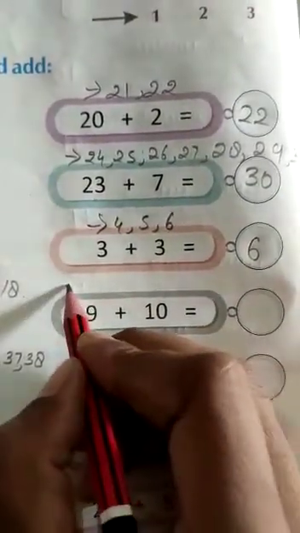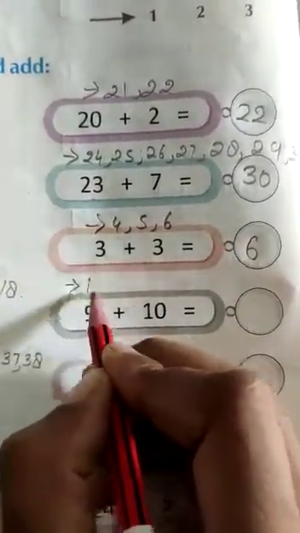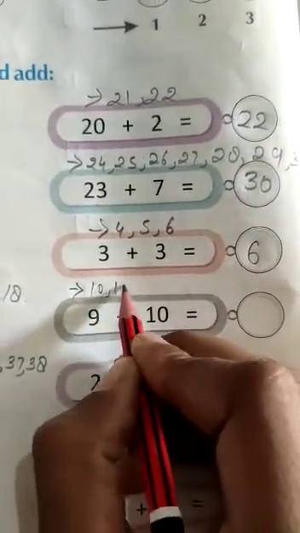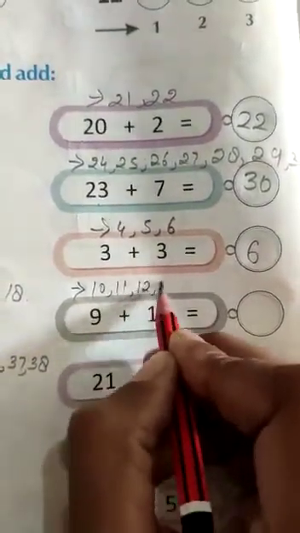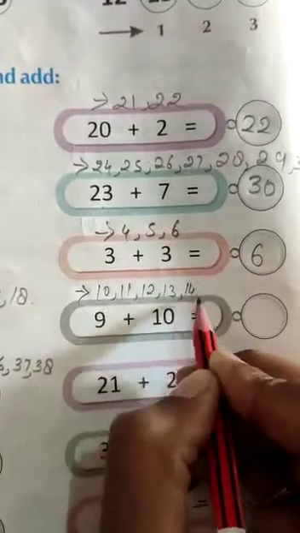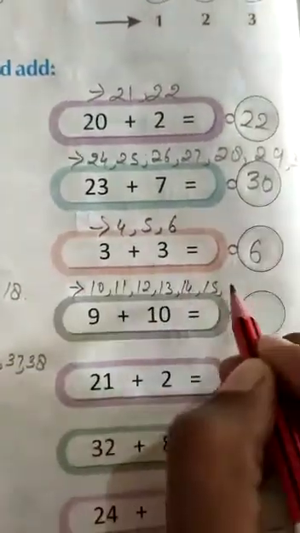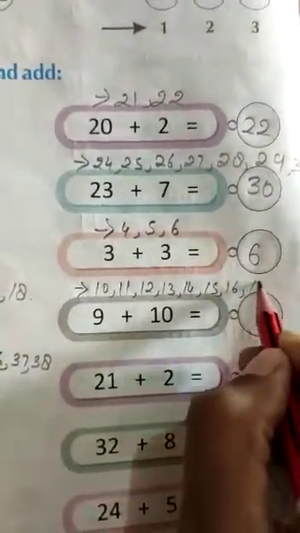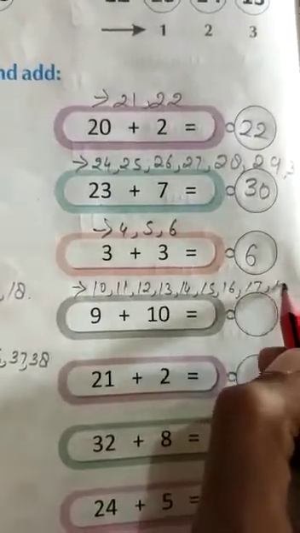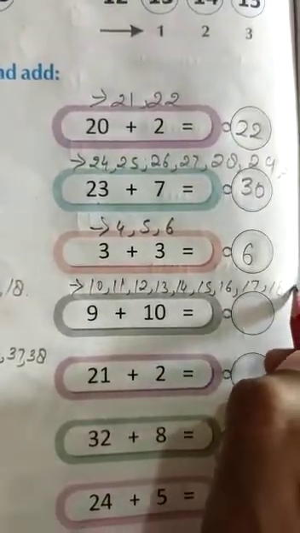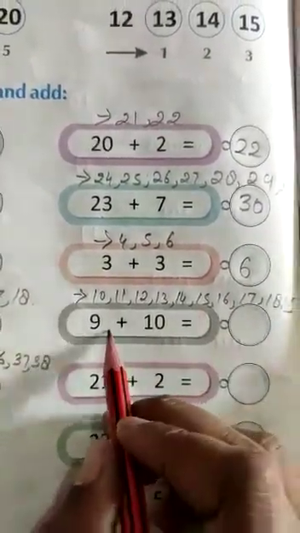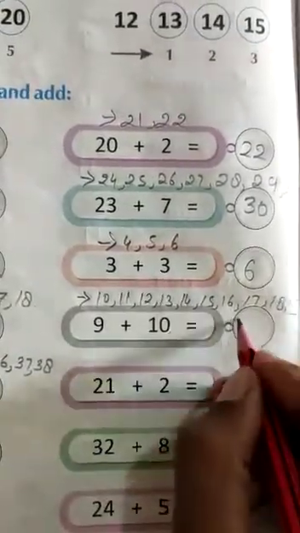9, 10, 11, 12, 13, 14, 15, 16, 17, 18, 19. 9 plus 10 is equal to 19.